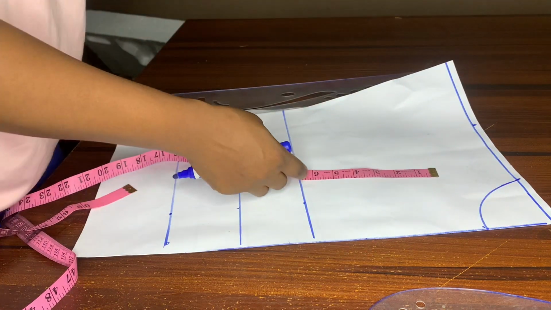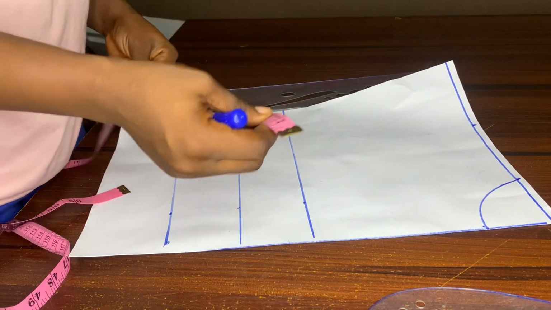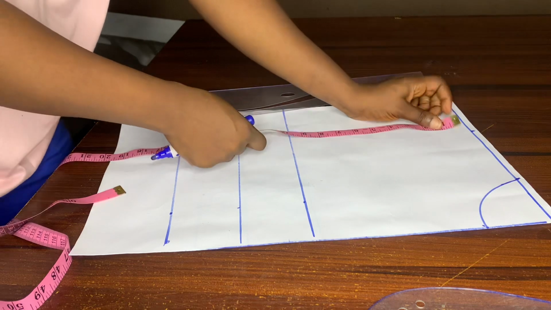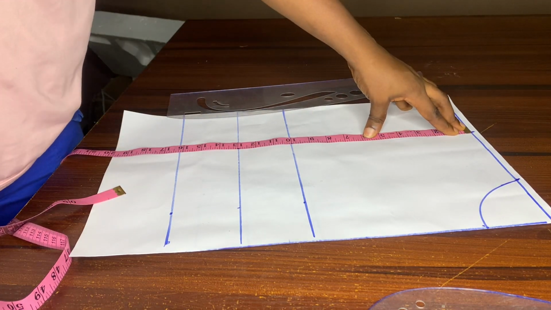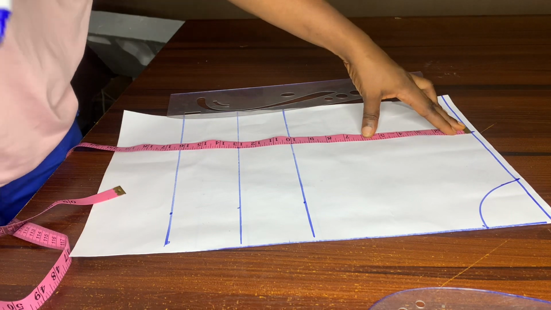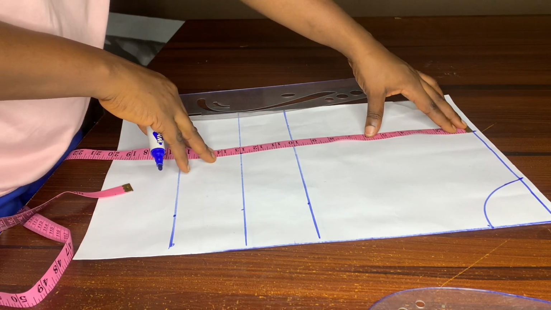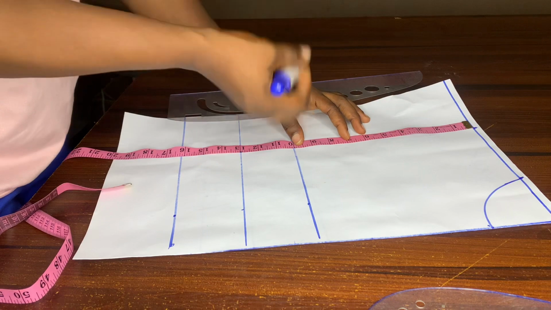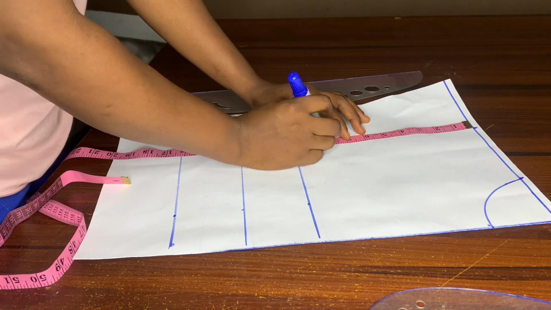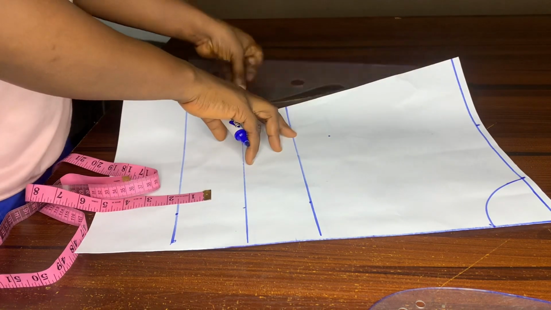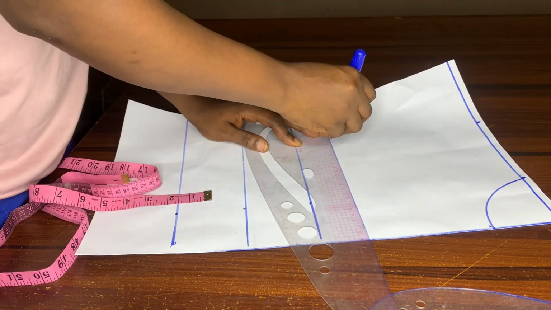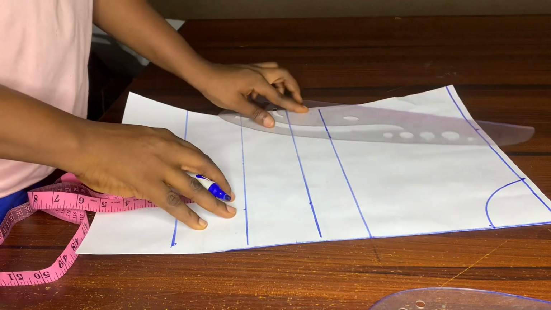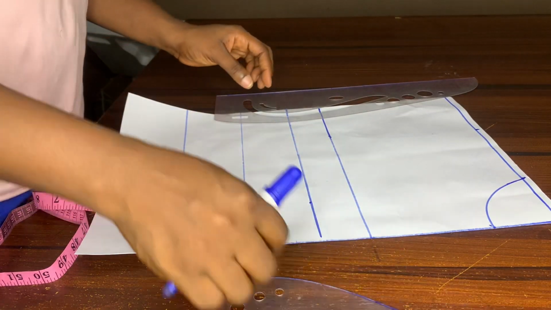Then, for me to get my armhole measurement, the length of my armhole, I have to divide the circumference of my bust by 6. Then add 1.5 inches. Then my own is 8 inches. After dividing it, I have to draw the line. The line serves as my chest line. Then from there, we take the measurement of your armhole.